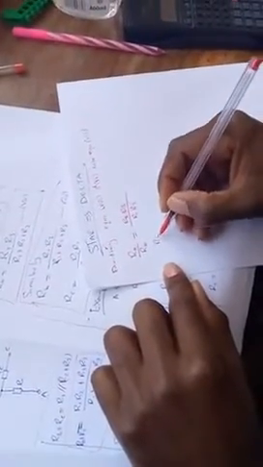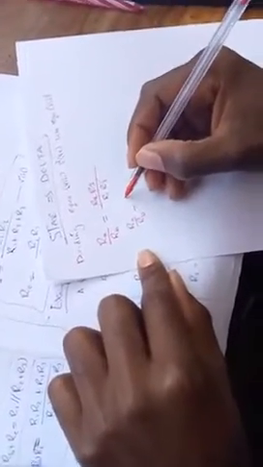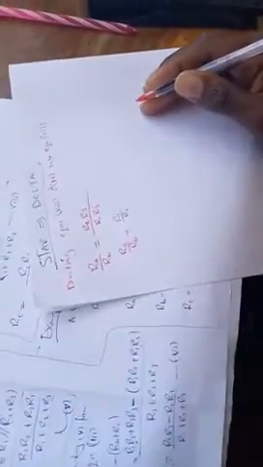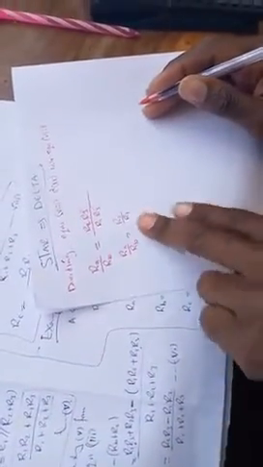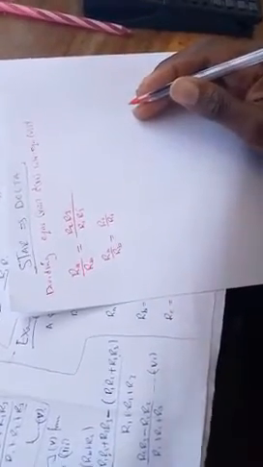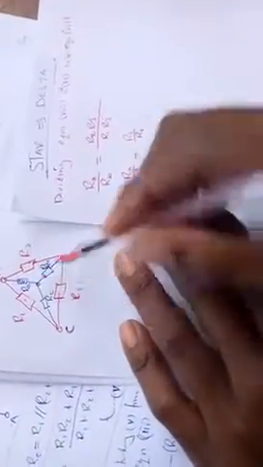So our remaining RA over RB equal to R2 over R1. So here our aim is to express the delta resistors, the one having numbers.